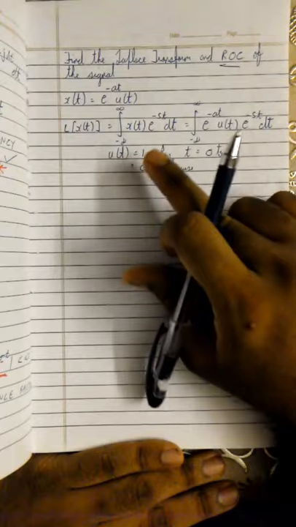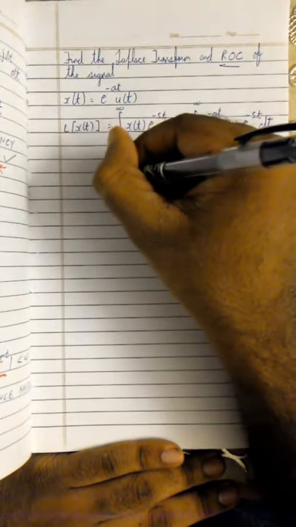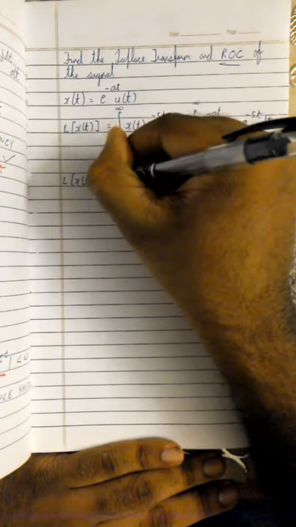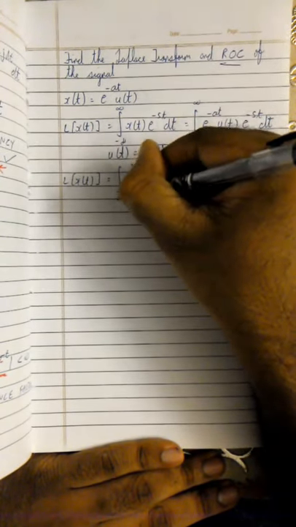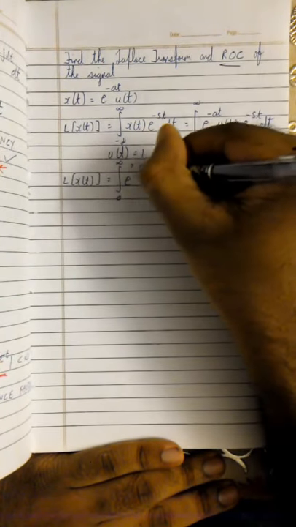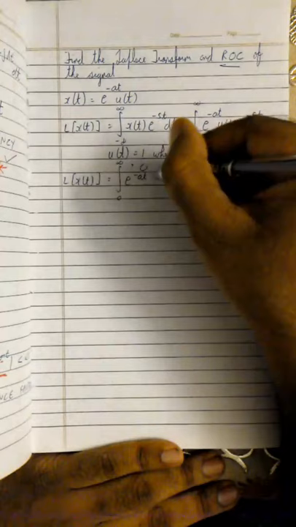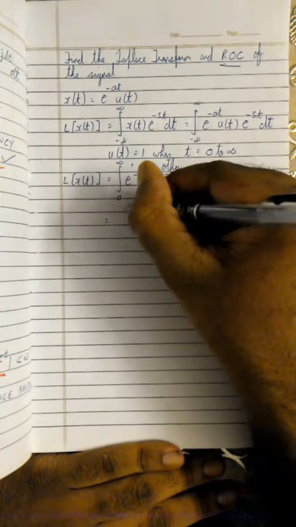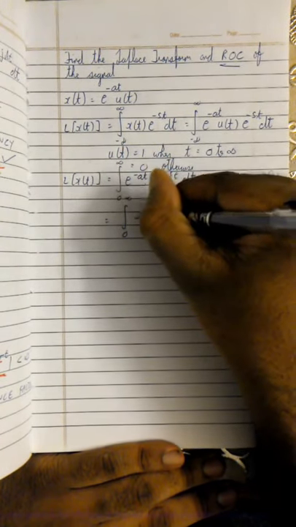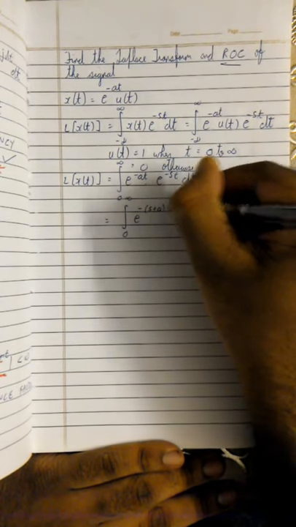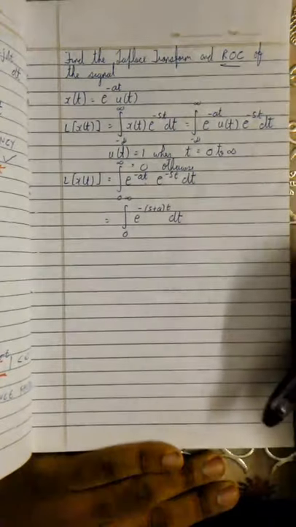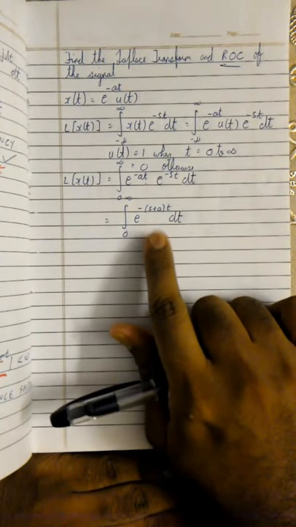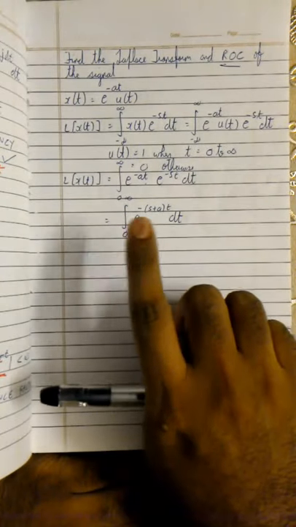So I'm going to apply this equation over here. I get the Laplace transform of x of t is equal to integral 0 to infinity e raised to minus at into u of t becomes 1 into e raised to minus st dt. Yes, this is how we define the equation. Okay, now I am going to combine these two exponential functions. I get integral 0 to infinity e raised to minus s plus a t dt.